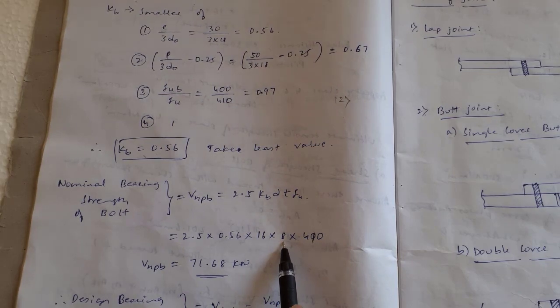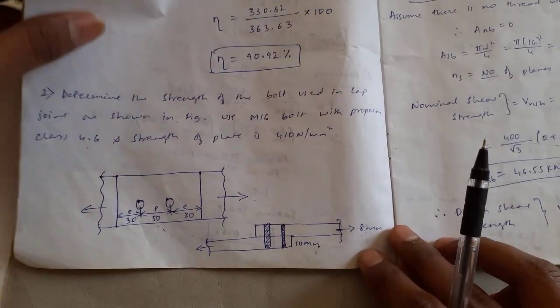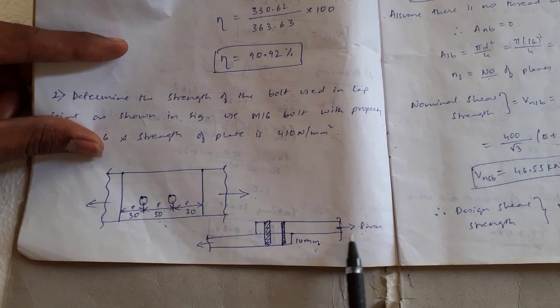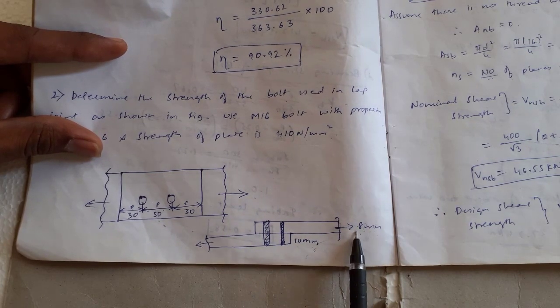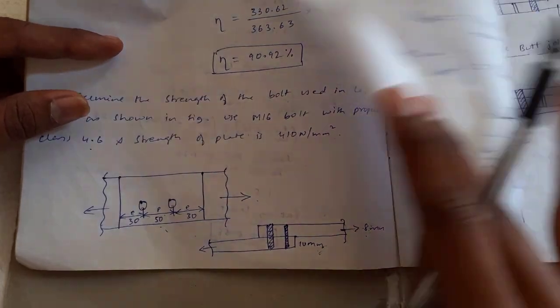There are 2 thicknesses given in the question, correct? One is 8 mm thickness, another is 10 mm thickness. Out of these 2, which will be the least value? That will be your thickness. Out of 8 and 10, which one is the least value? 8 mm is the least value. So thickness equals 8 mm.